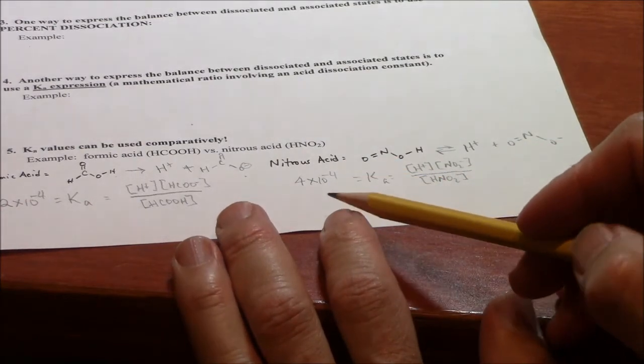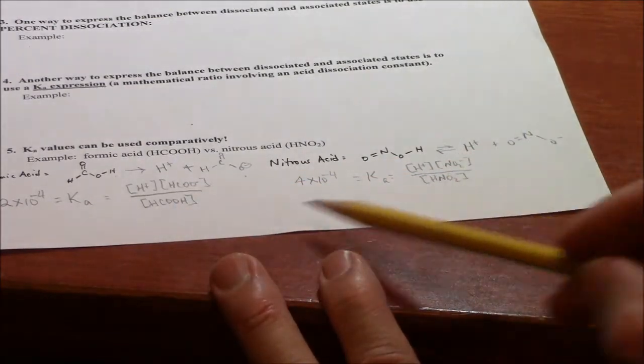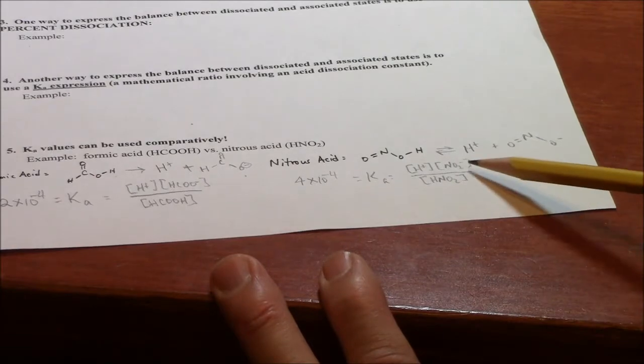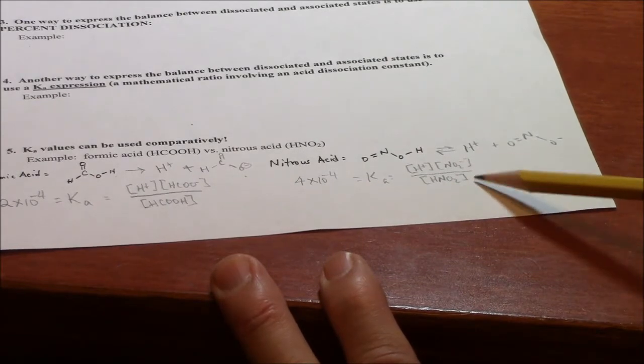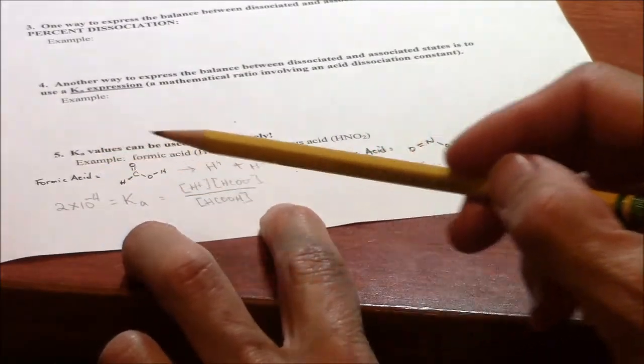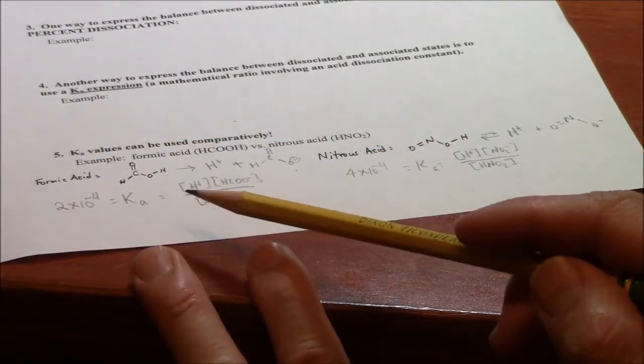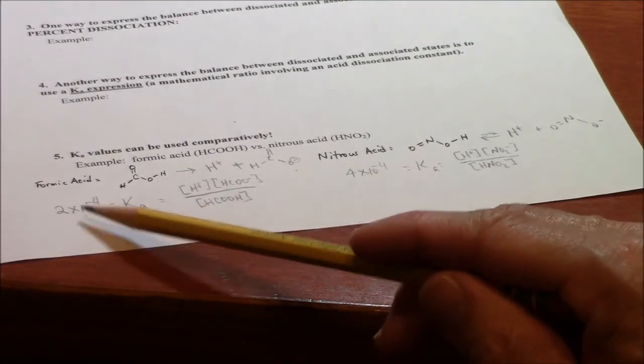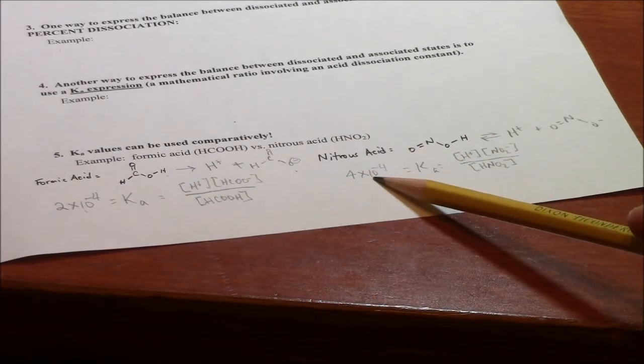So now we can compare. You can see they look very similar, the expressions. The only difference is what is the negative ion, really. That's the only difference. But the numbers are also different. We have 2 times 10 to the minus 4 here. We have 4 times 10 to the minus 4 here.